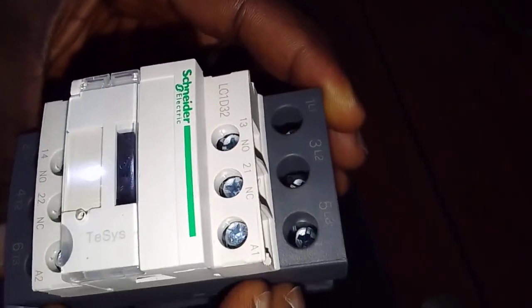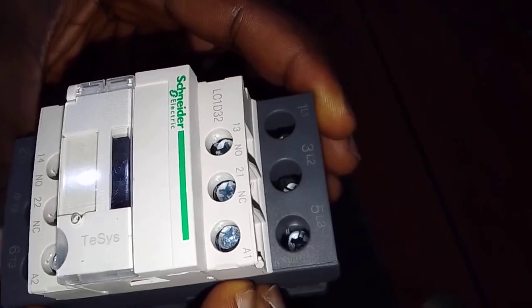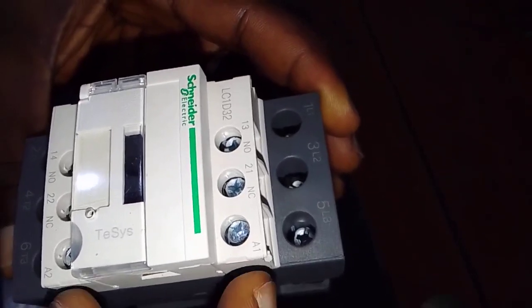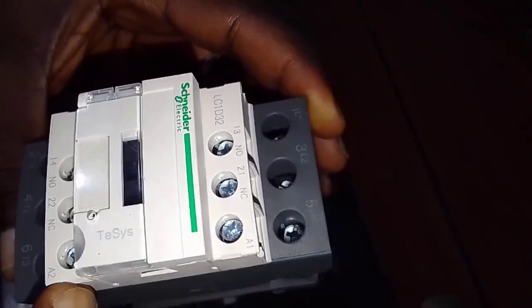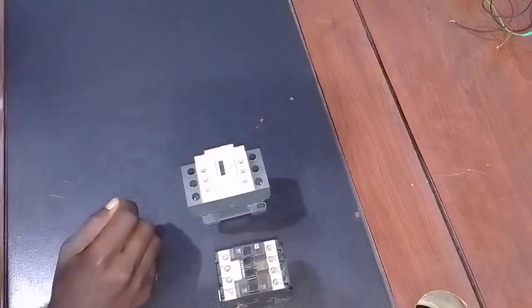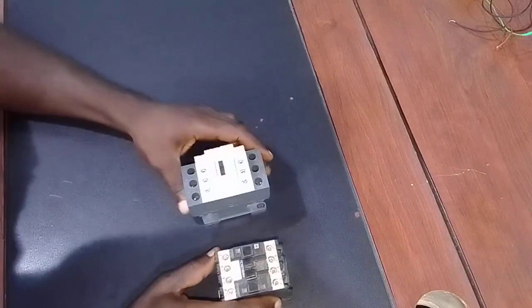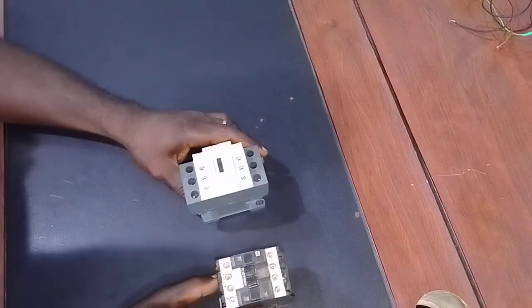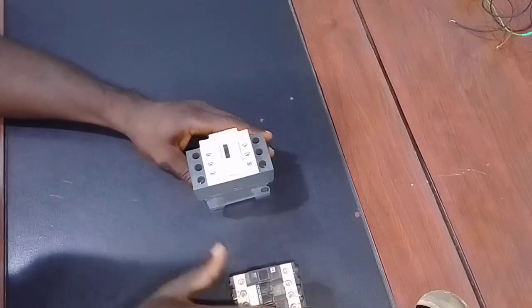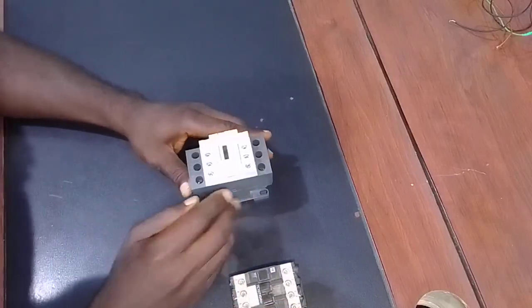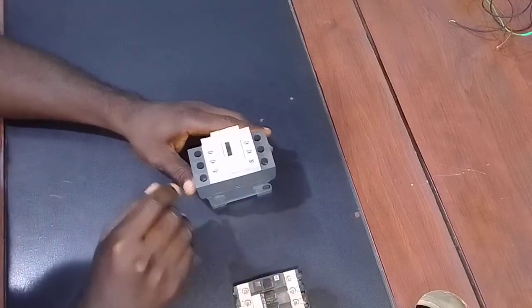Like I said, embedded in the contactor is a coil which has two terminals, A1 and A2. Now, contactors are designed in such a way that they can be operated using a DC supply or an AC supply.